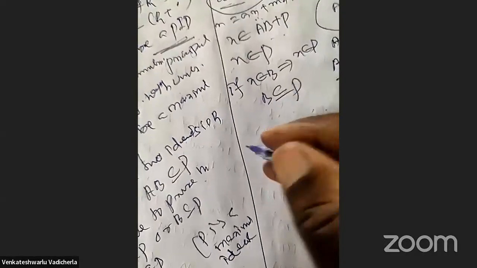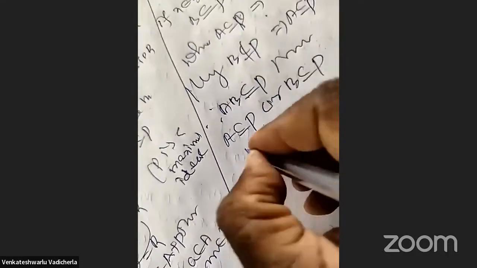And what happened is B is a subset or equal to P. Whenever we take A not a subset or equal to P, so that B is a subset or equal to P. Similarly, we can prove that if B is not a subset or equal to P, then A is a subset or equal to P. Therefore, AB subset or equal to P implies A is a subset or equal to P or B is a subset or equal to P. Hence P is a prime ideal.